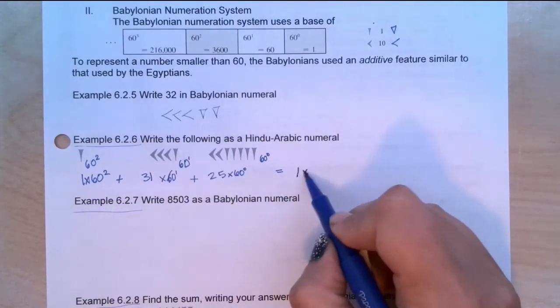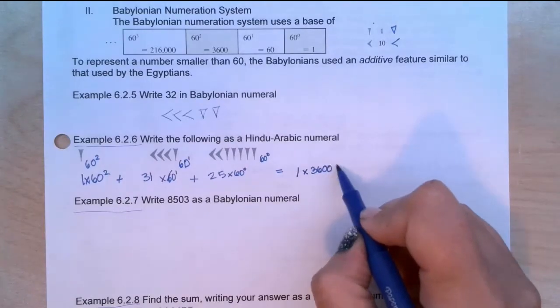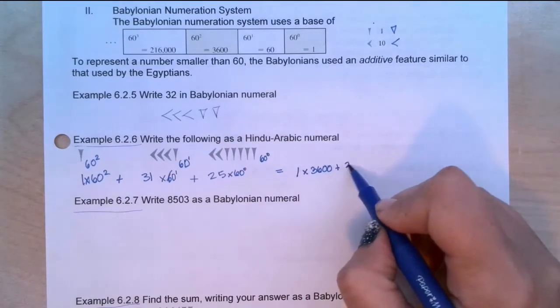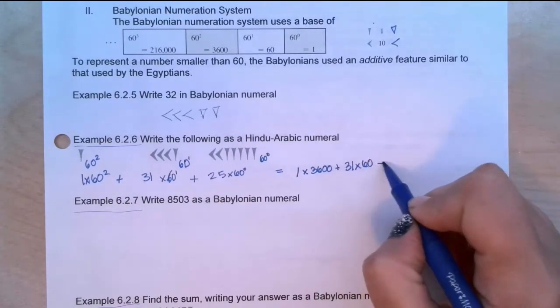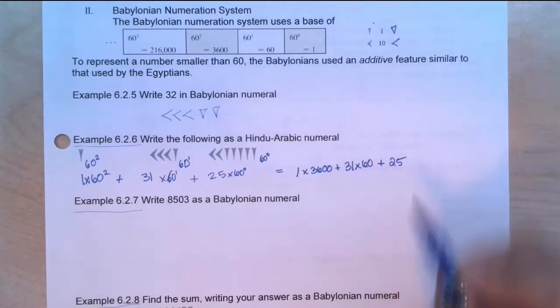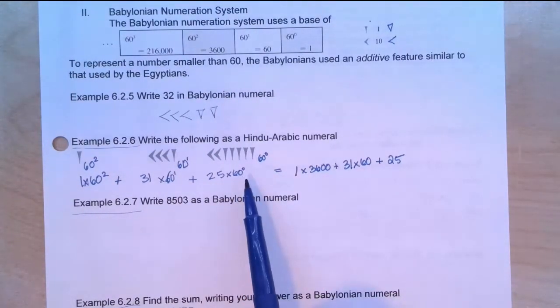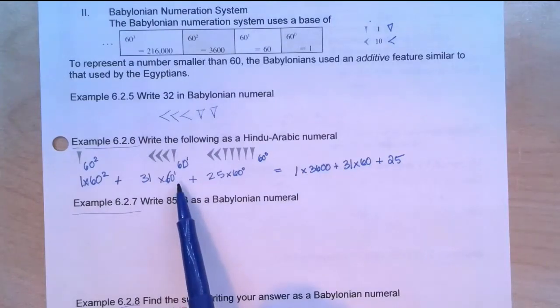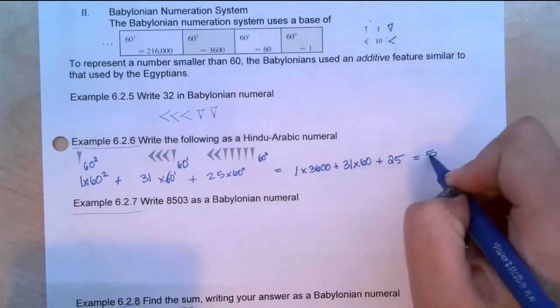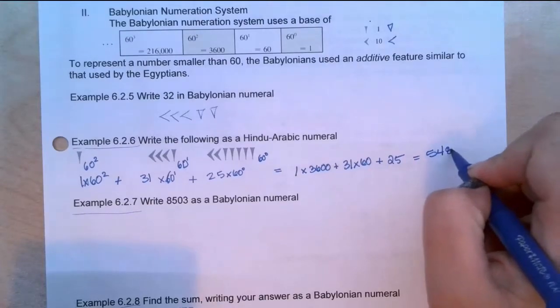So this would be 1 times 3600 plus 31 times 60 plus 25, because 60 to the 0 is 1, 60 to the first would just be itself, 60, and then 60 squared would be 60 times 60. And when we add those together, we get 5,485.